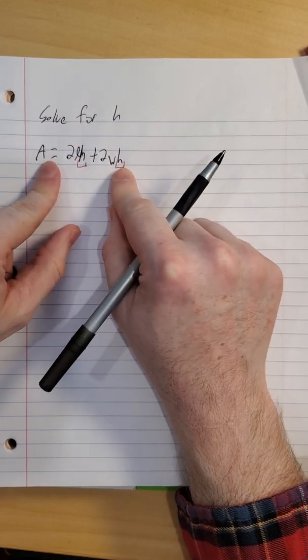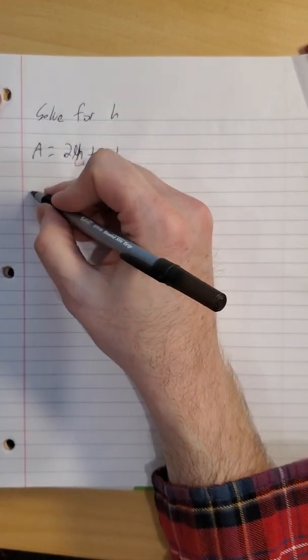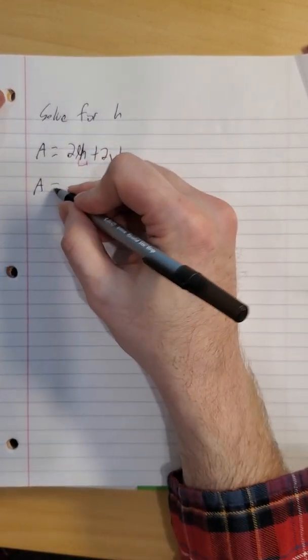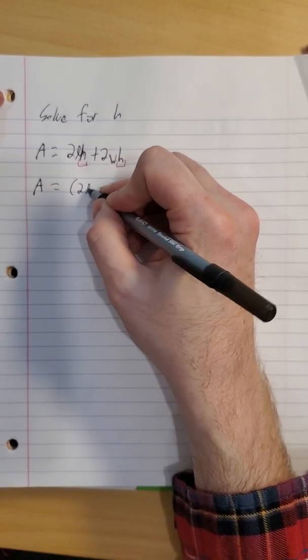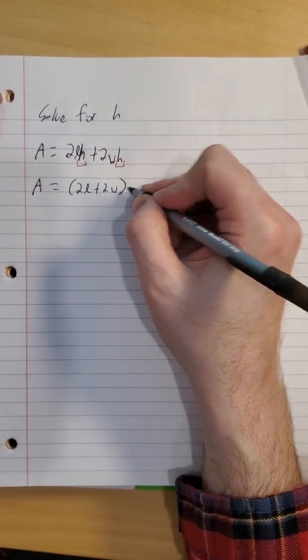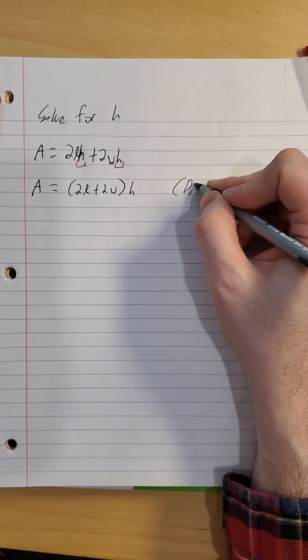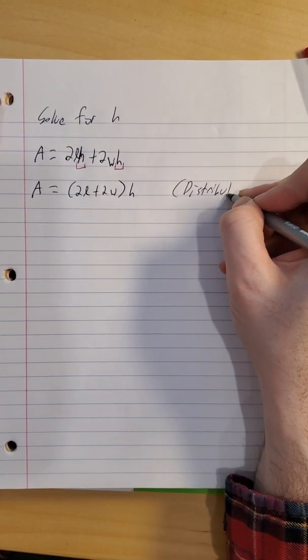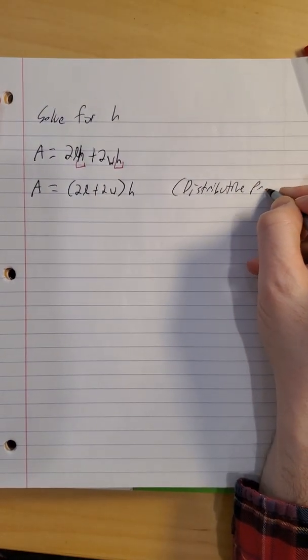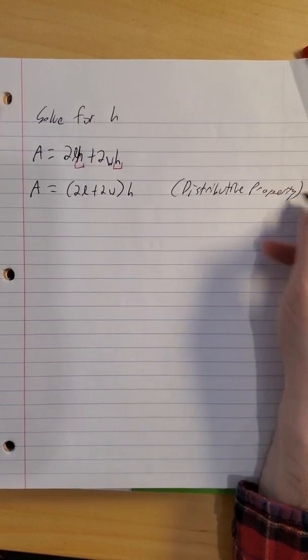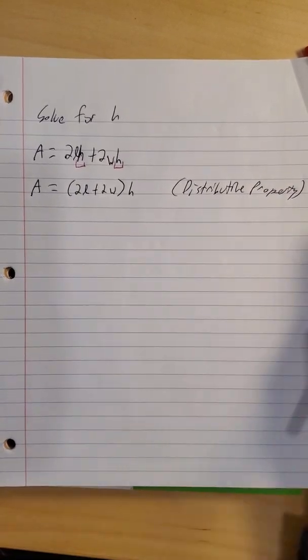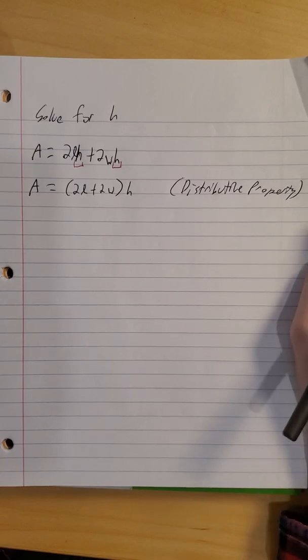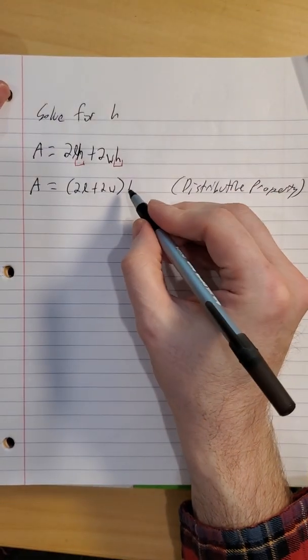They're both on the same side of the equal sign. That helps. So we can use the distributive property. So that is a very powerful tool that we have, the distributive property. Very helpful in a lot of situations.